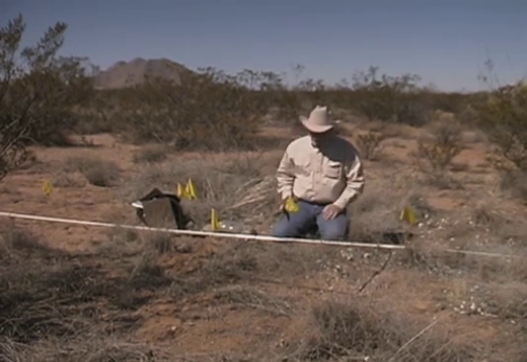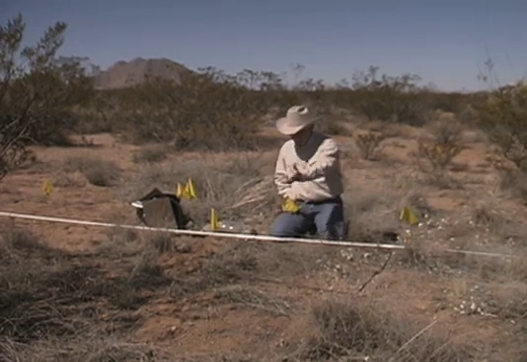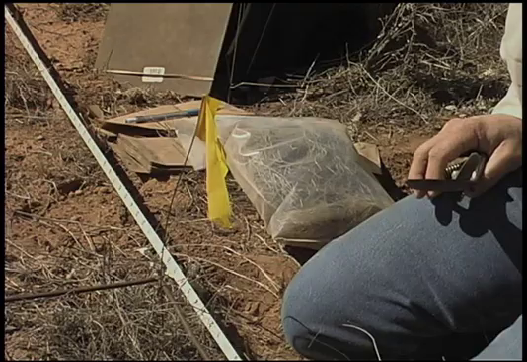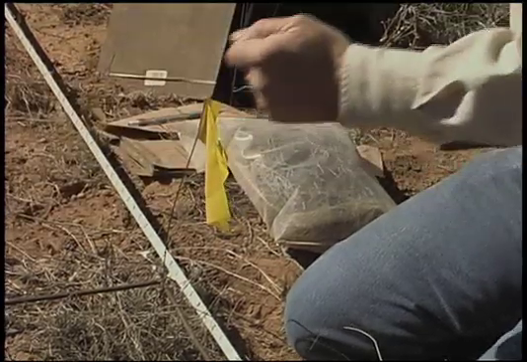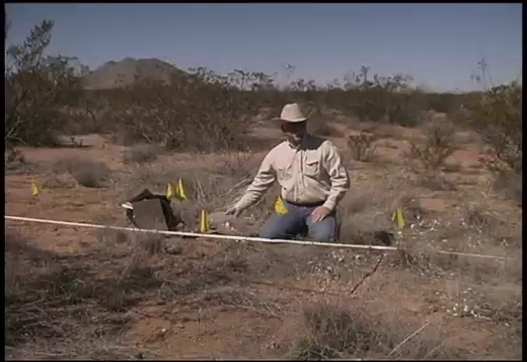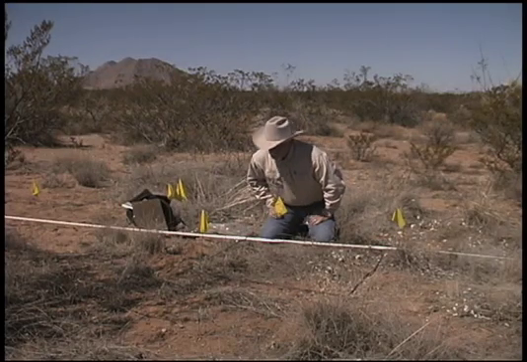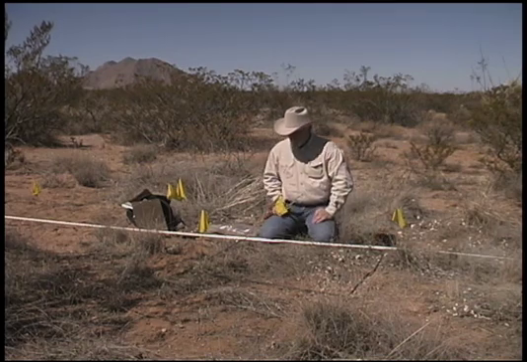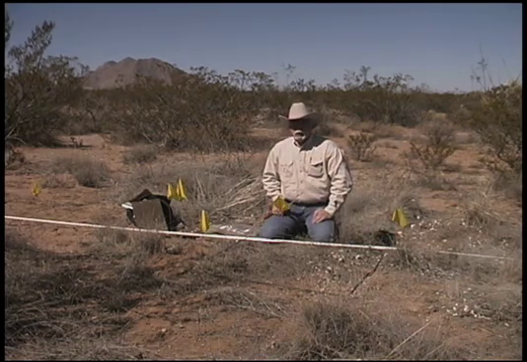As I go to the next species and begin to clip the next species, undoubtedly I'll find some more black grama. So as you do that, clip the black grama separate, put it in the black grama bag. Don't put it in the sand dropseed bag or the desert holly bag. Keep them separate.